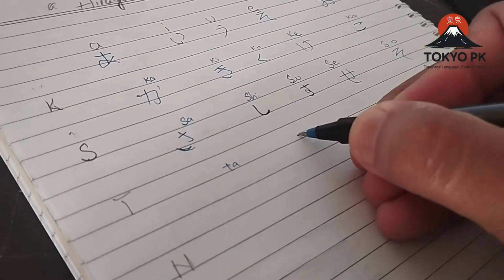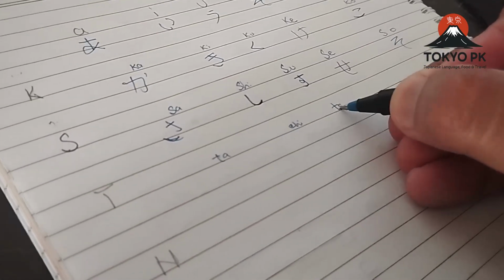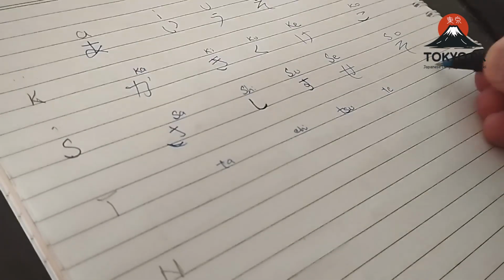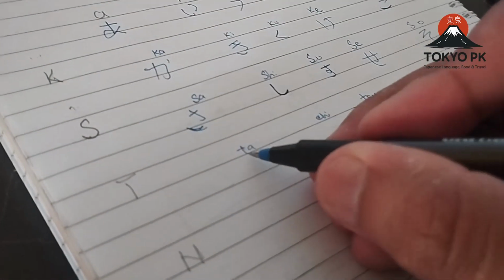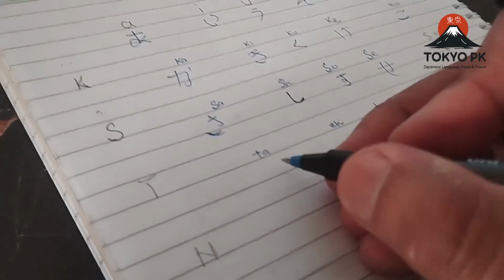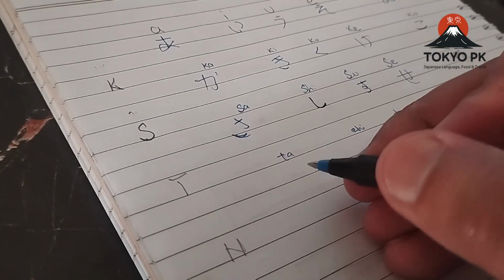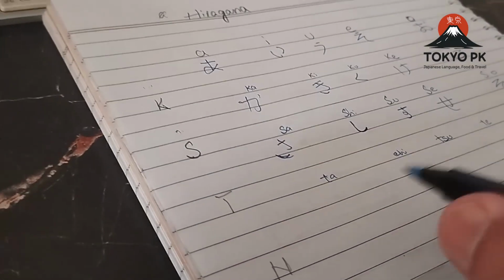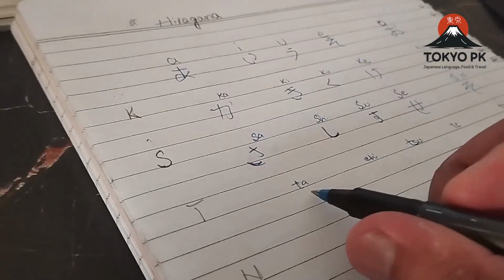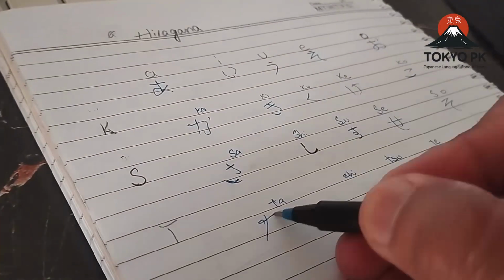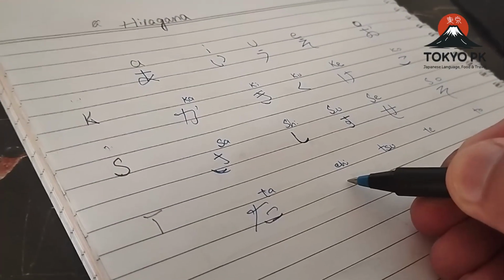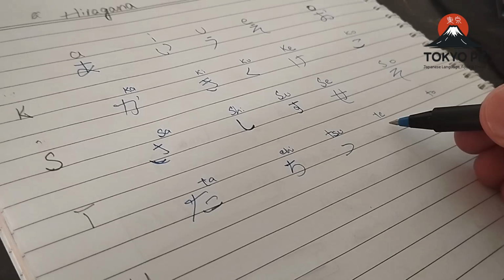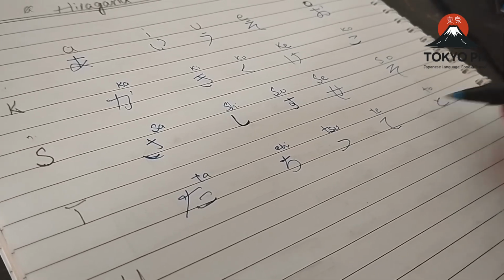Ta, chi, su, with the T, with an emphasis. Su, te, to. And this is not T, this is ta. Softer pronunciation of T, not a hard T, just like English, just like Arabic or Urdu, te. So we pronounce ta softer. Okay, ta. This is ta. Chi, su, te, and to.